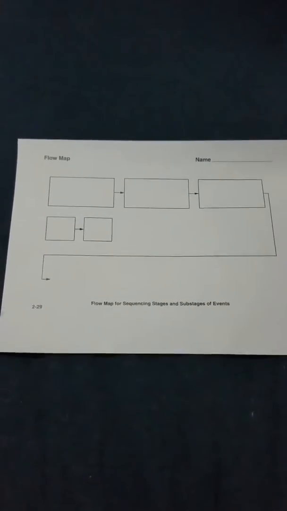This activity is a bit more advanced. It's a level 2 activity, and it's going to ask students to put major events and subordinate details into sequential order, and then talk about how the events support the presiding theme of the story.